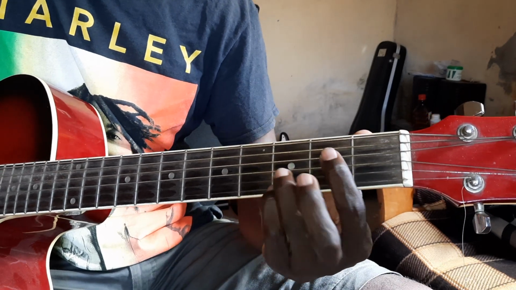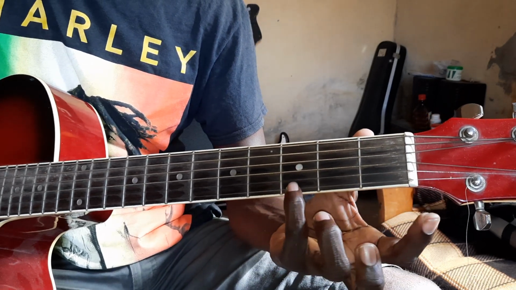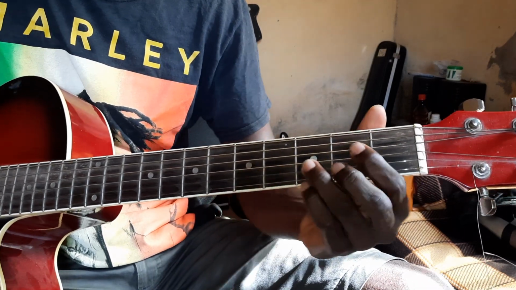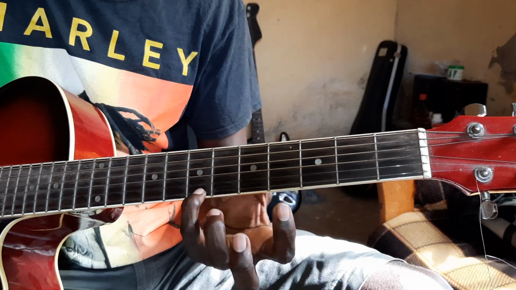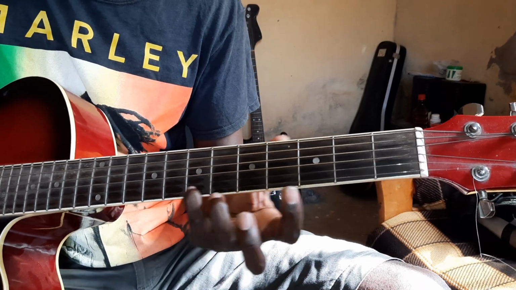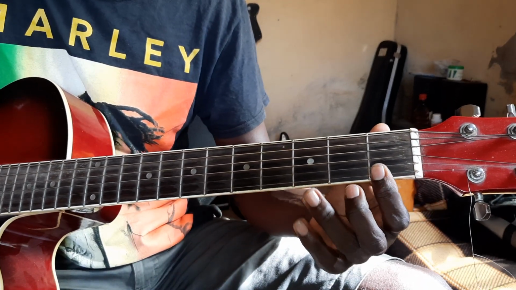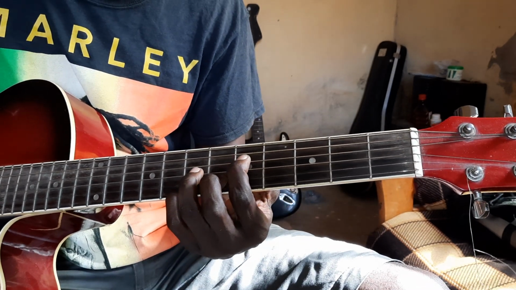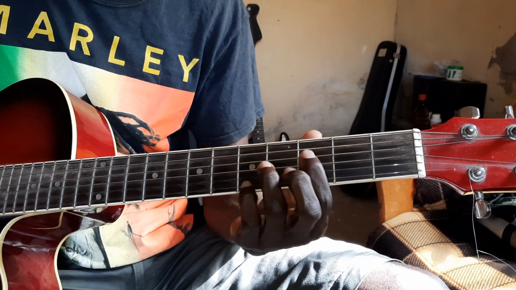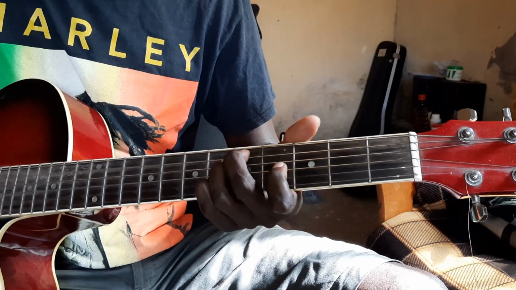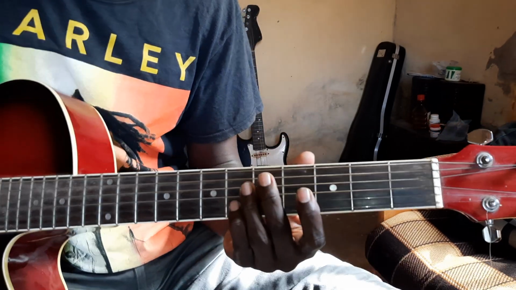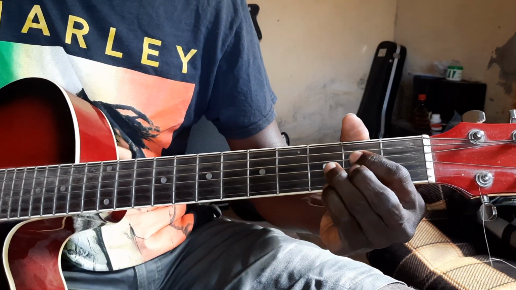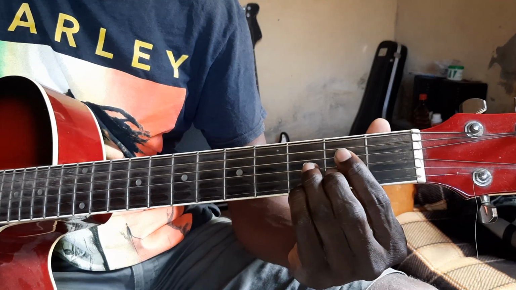This is the leading note I use for the G. So I play So, La, Ti, Do, Ti, La, So, Fa. So let's go. Let's check the chord analysis on this line. We have it. This is G diminished.